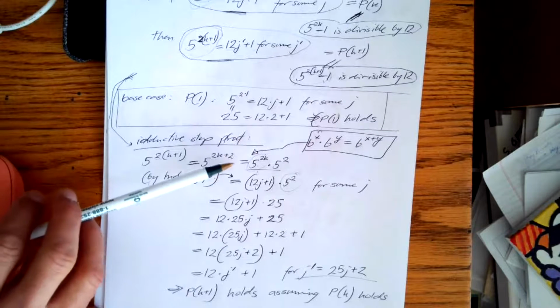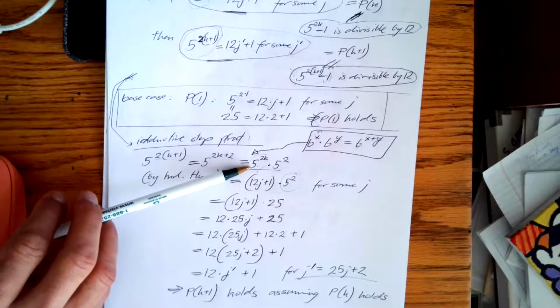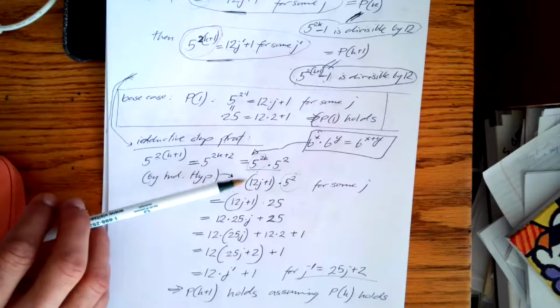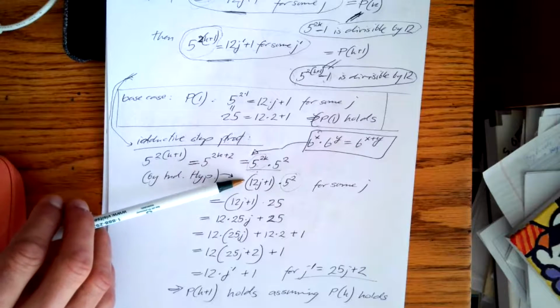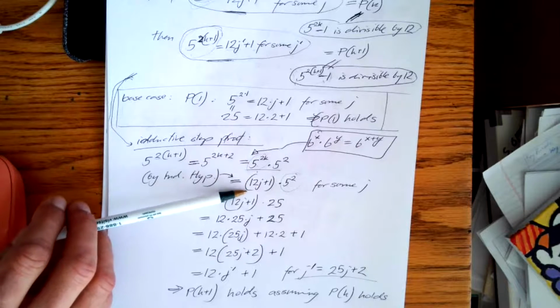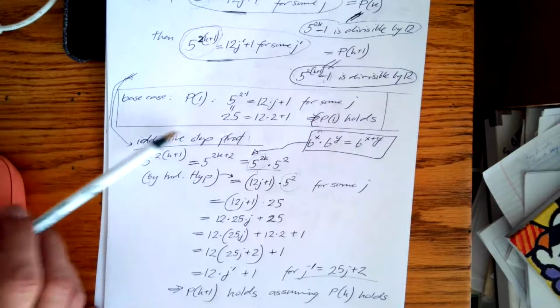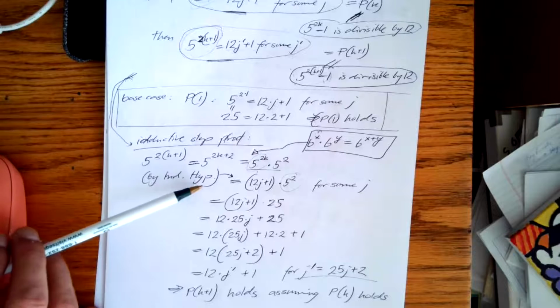And again, when I made this change here, when I could express 5 to the 2k as 12 times something plus 1, I really don't know whether it's true. But within this proof, I don't care whether it's true.